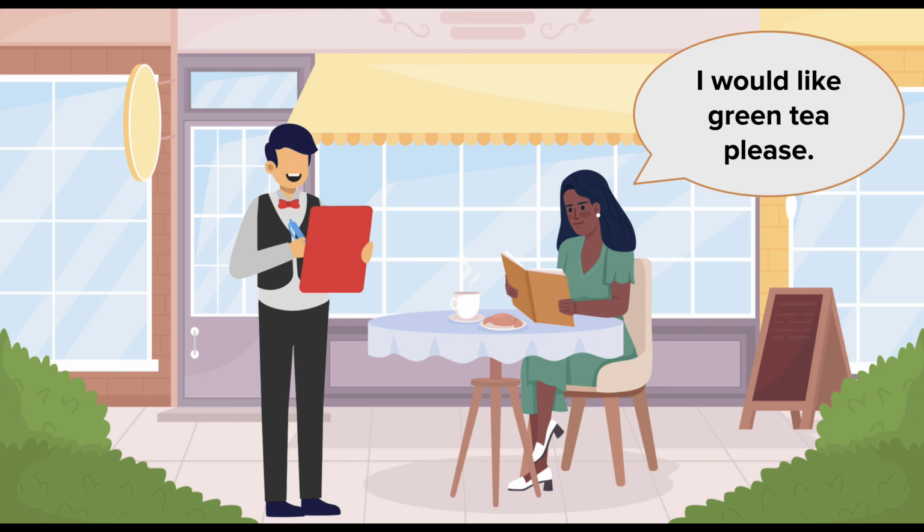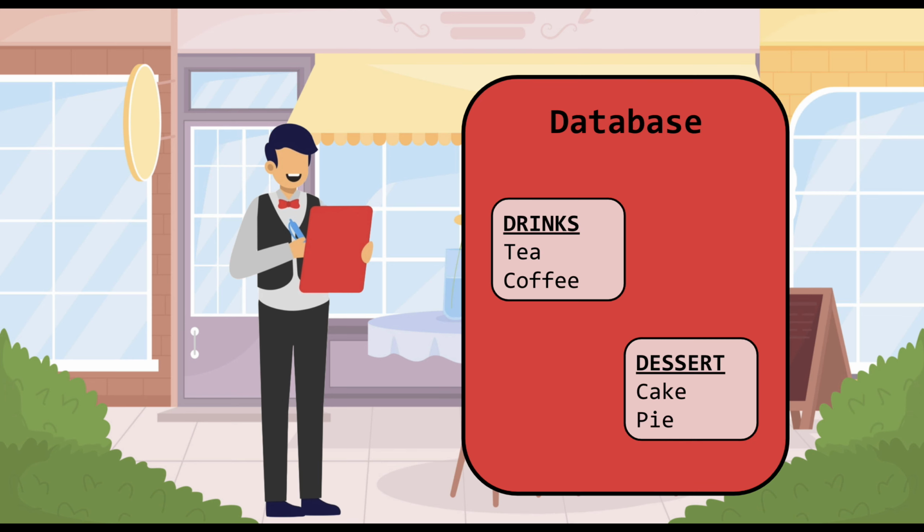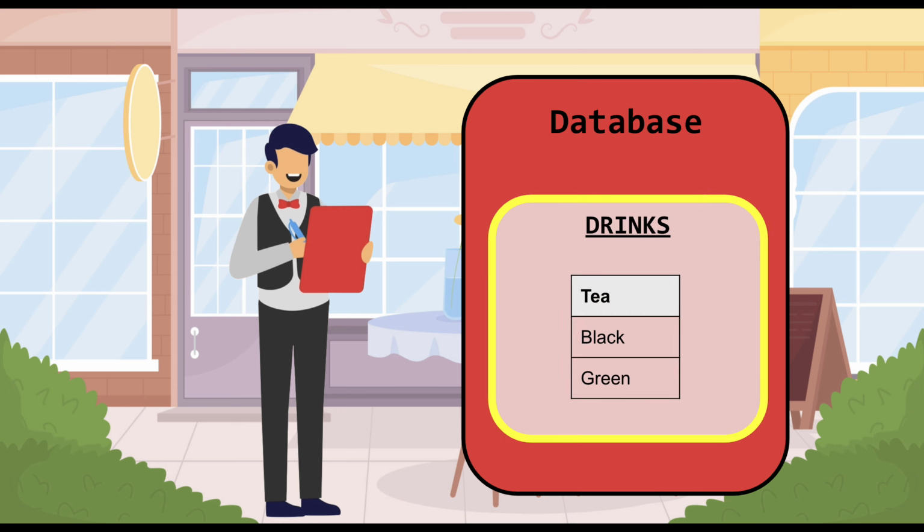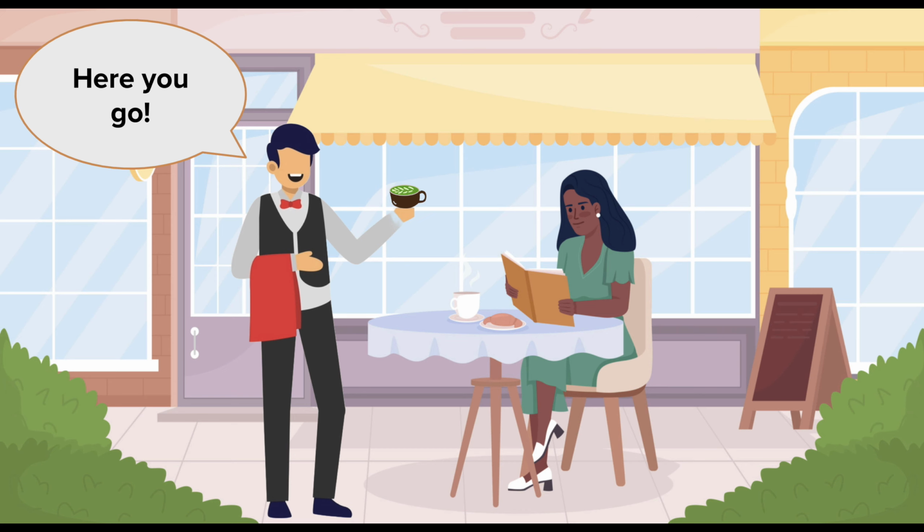The client makes a request to the server. "I would like green tea, please." The server will now access the full database. Here, the server finds the drinks table and the dessert table. The drinks table is accessed and pulled up. In this table, we see the values listed for the T field. The value of green is retrieved from the drinks table and returned to the client. "Here you go." All of this was done without the client seeing any aspect of the full database.